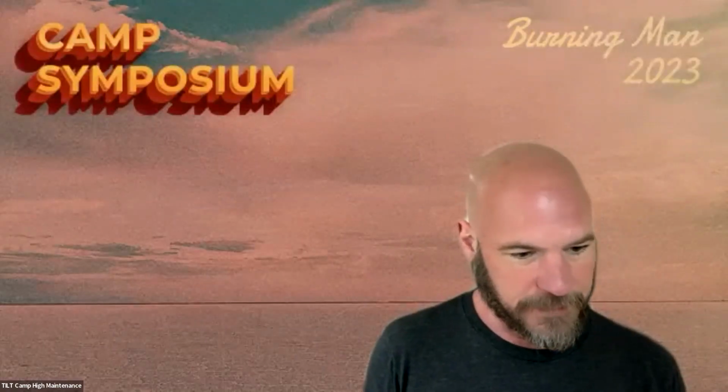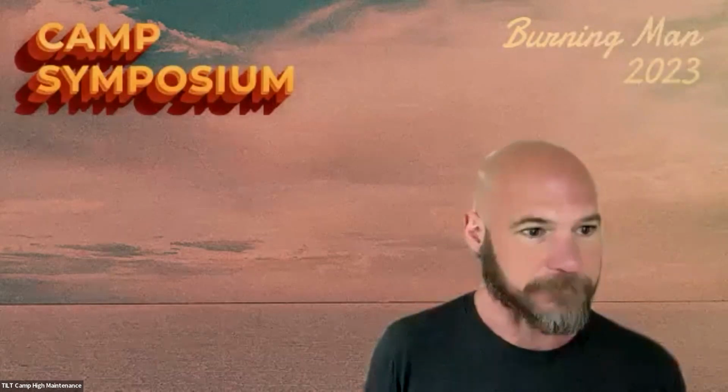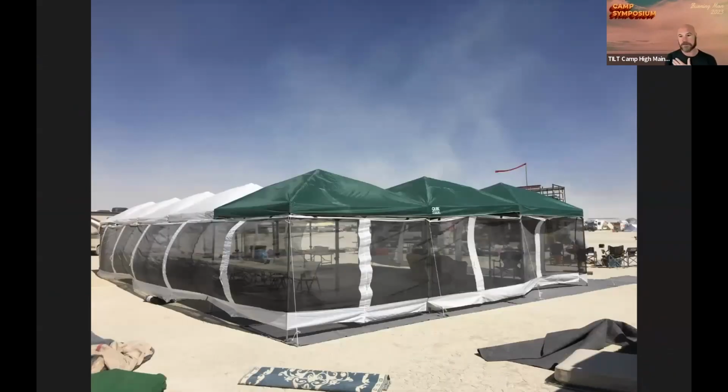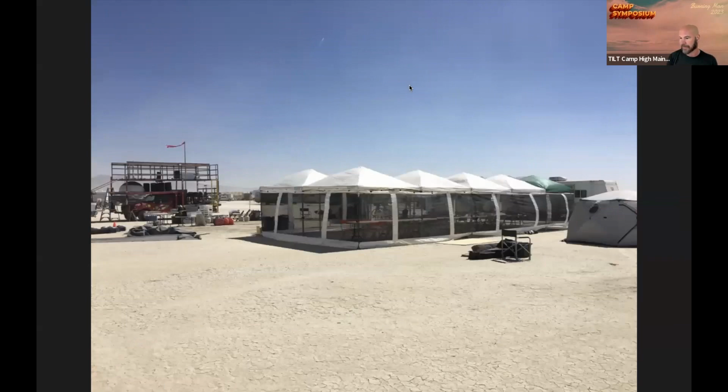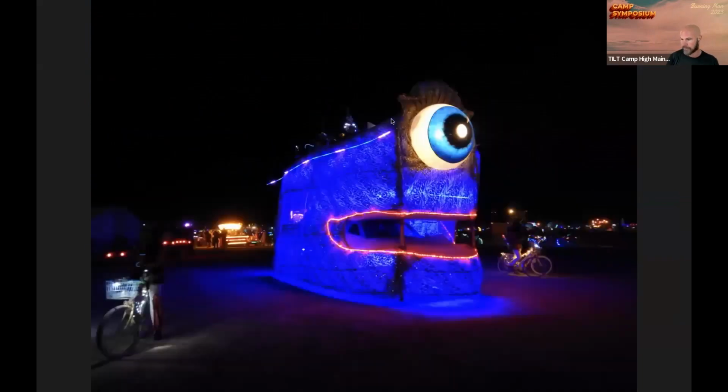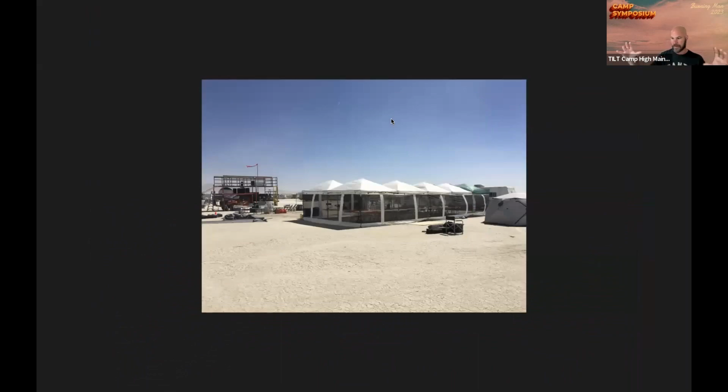Unfortunately, I don't have great photos of our frontage, but our camp's been around for a long time. Our camp is really about our art car, so we spend a lot more time on the art car than anything else. We've been through a bunch of exercises with the camp itself.